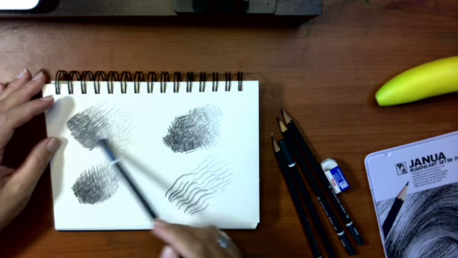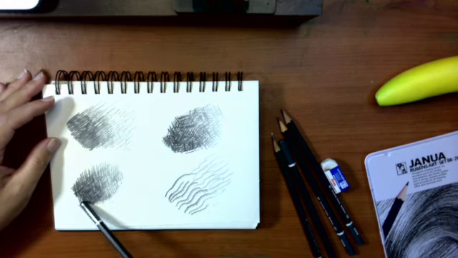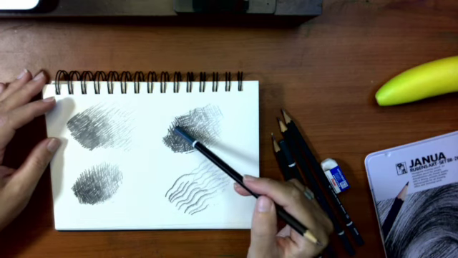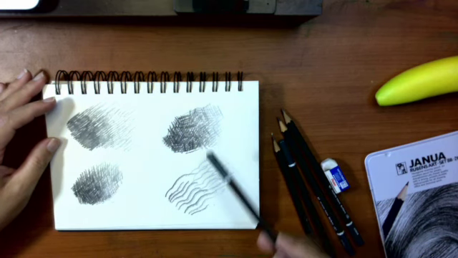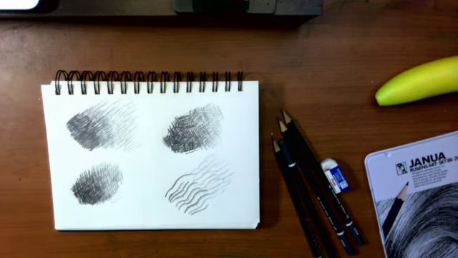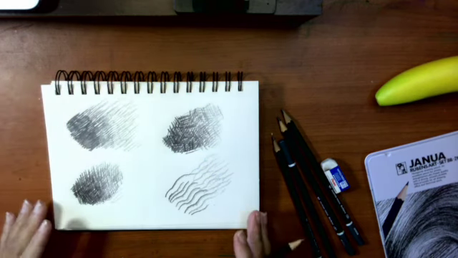So this shading technique is one directional, this one cross hatch, this one multi-directional cross hatch, and this one linear and planar. So these are 4 techniques that I just showed you for shading.